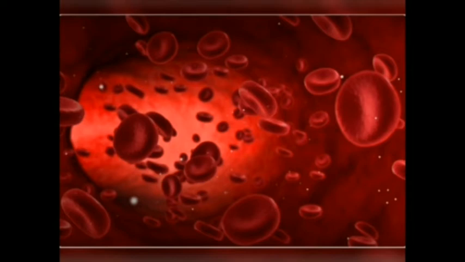It is heavier than water and it's a sticky fluid. It always keeps on circulating through the blood vessels. The heart pumps blood into arteries which carry it to the various organs. After exchange of various materials within the organs, it is returned back to the heart through veins.